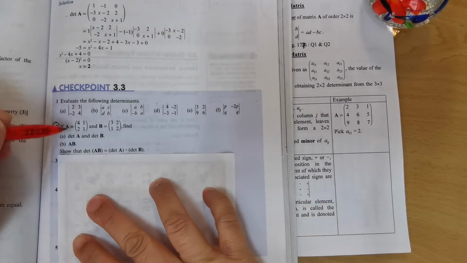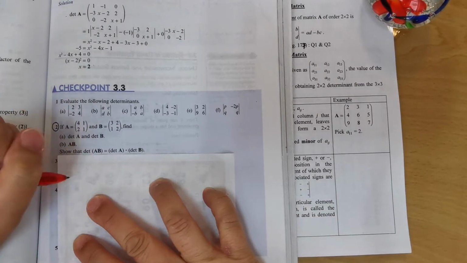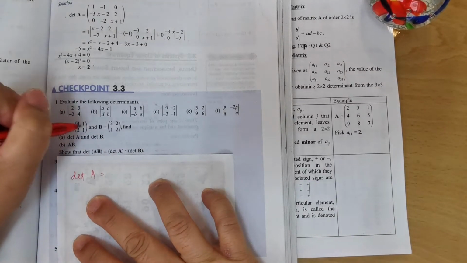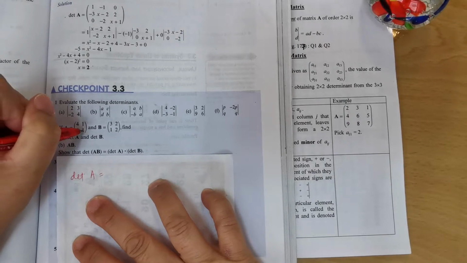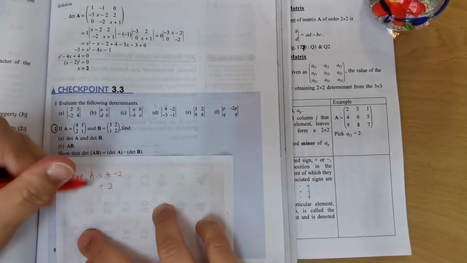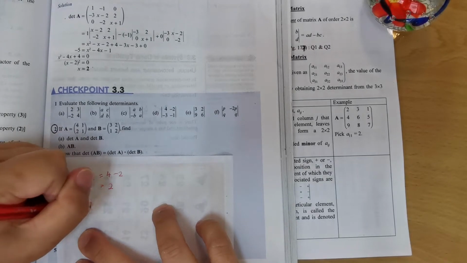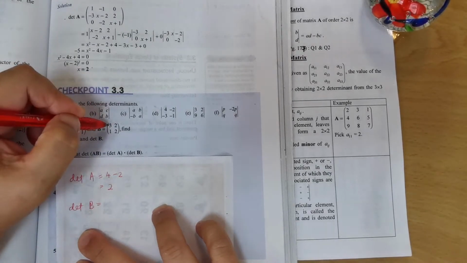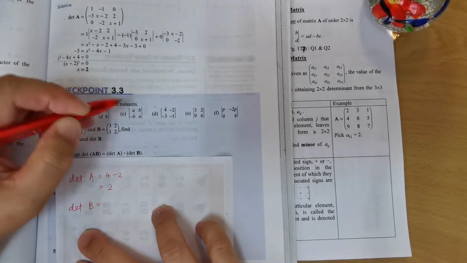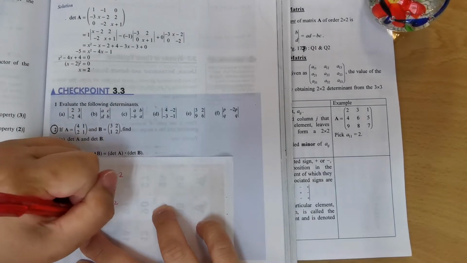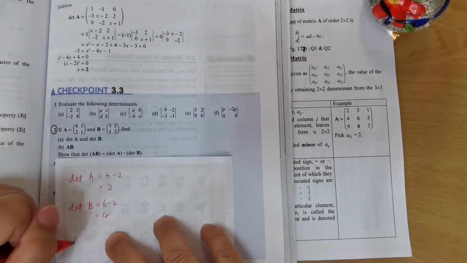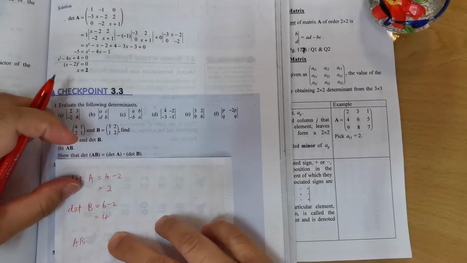Since A is 4, 1, 2, 1, determinant A will be ad minus bc. So 4 minus 2, which is 2. Whereas determinant for matrix B is ad minus bc. So 6 minus 2, which is 4. Then we are going to find the product of AB. Still can see?